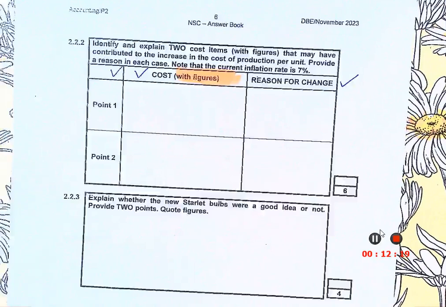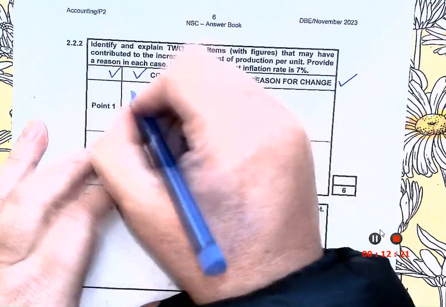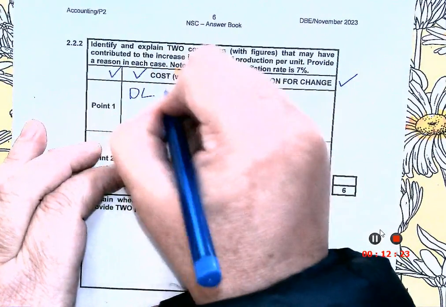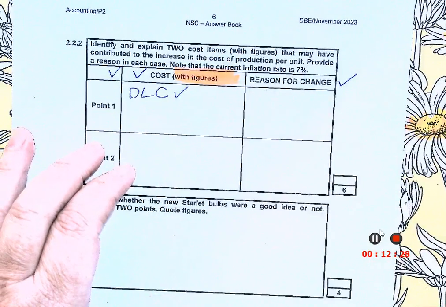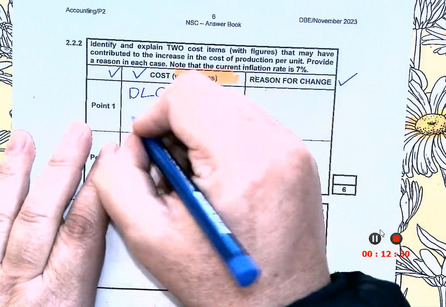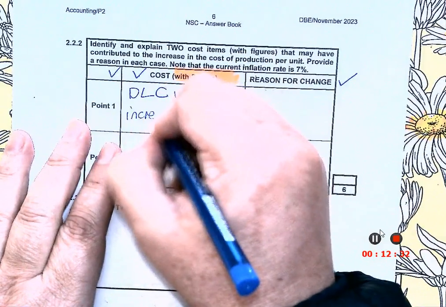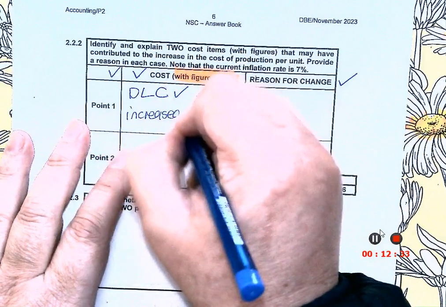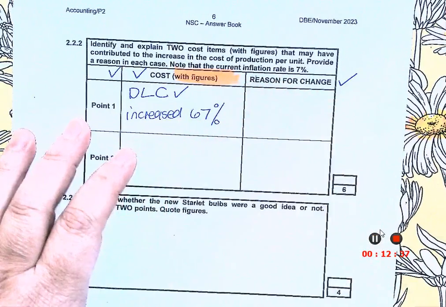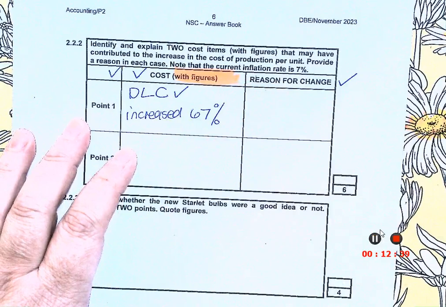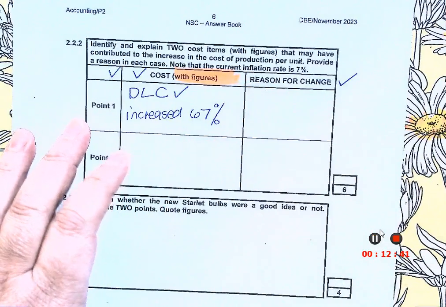Okay, so you're going to say here, direct labor cost. Then you get 1 mark. And you say, increased with 67%. Or, guess what? You can do it easy.